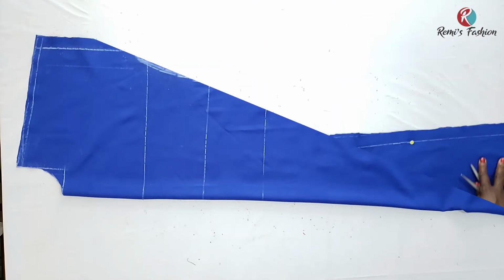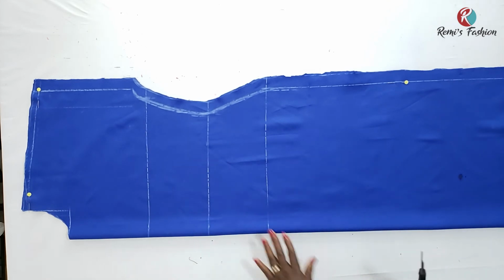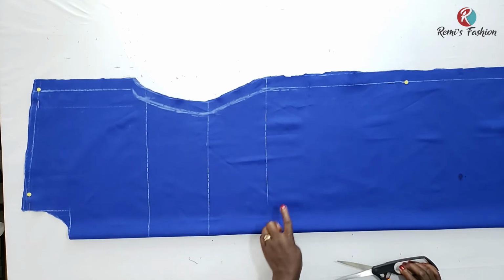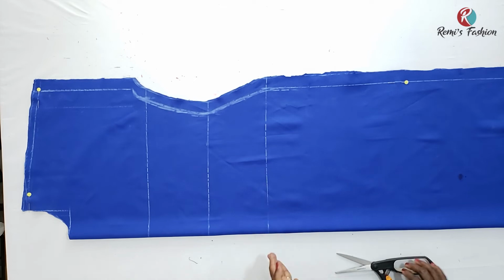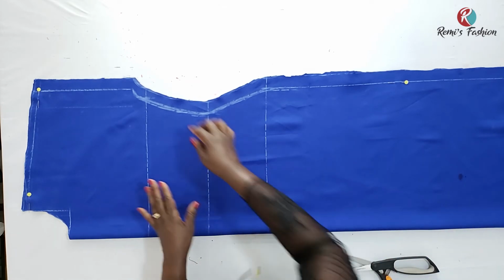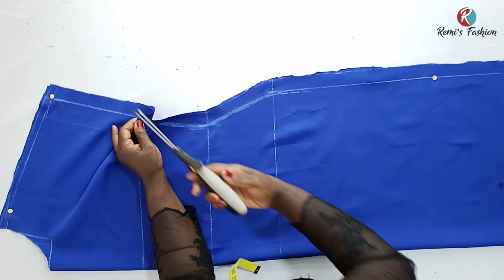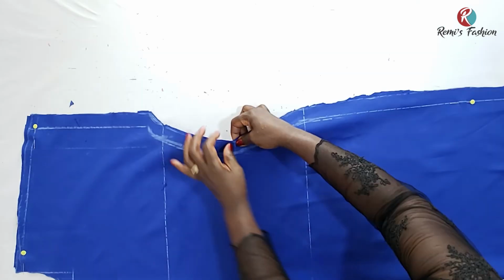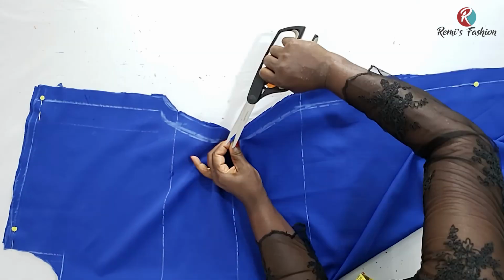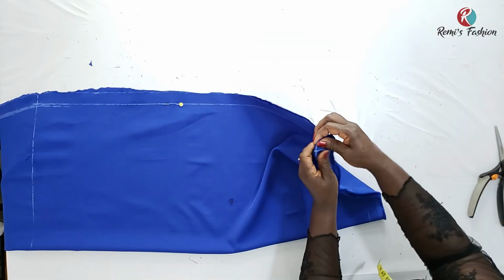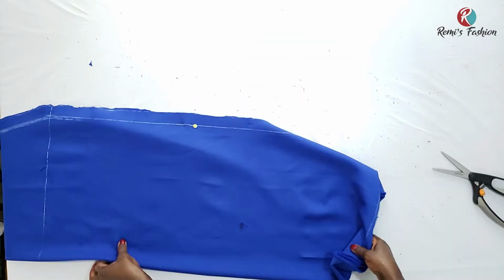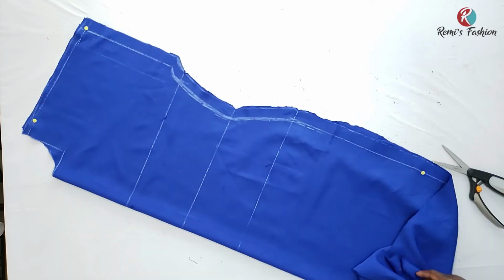So this is it. After cutting out, this is my dress. I'm going to notch my waist, my hip, and my bust. And the hemline as well. It will be easier for me to match the front and the back together. This is my bust line. I'll just do a bit of notch so that it's easier to connect them together. I will also notch my hemline. Okay, so this is my dress. So I have my notches.